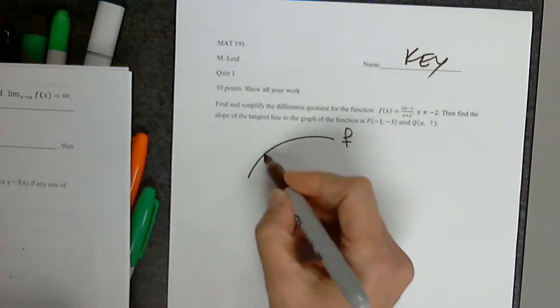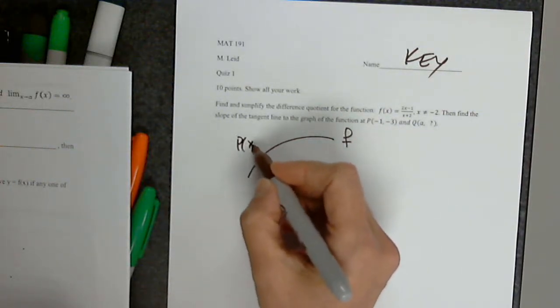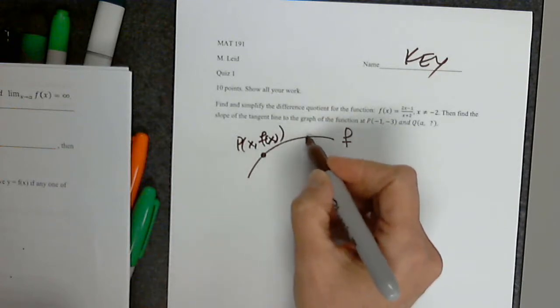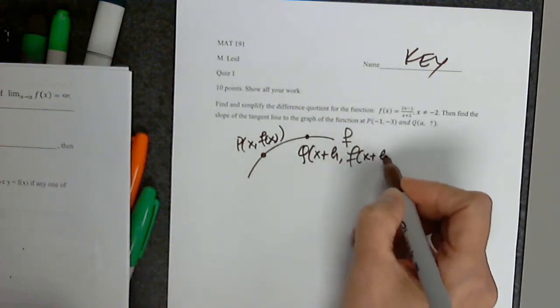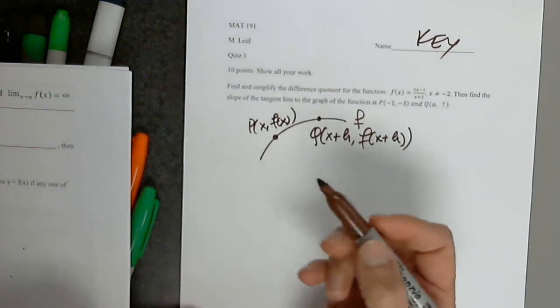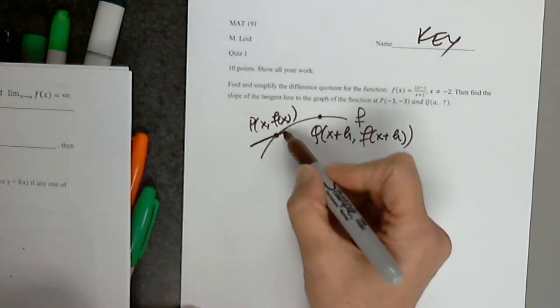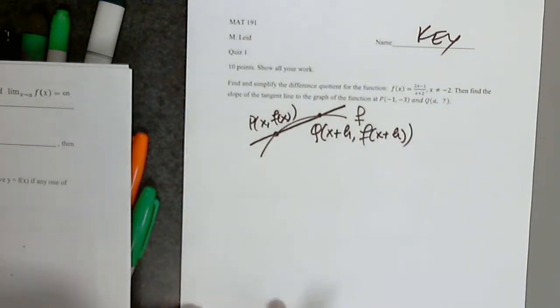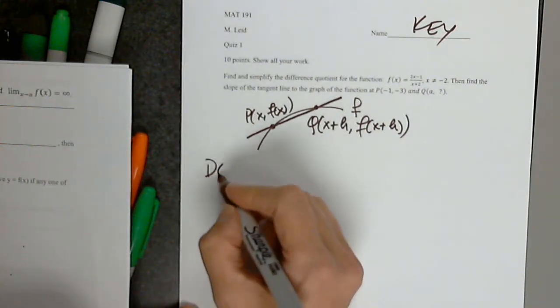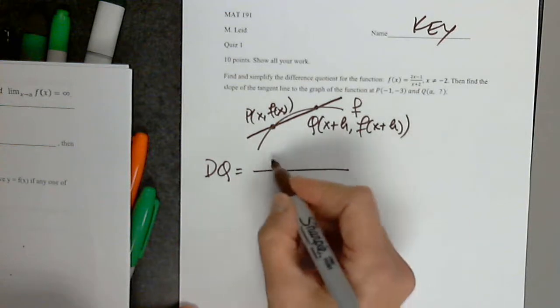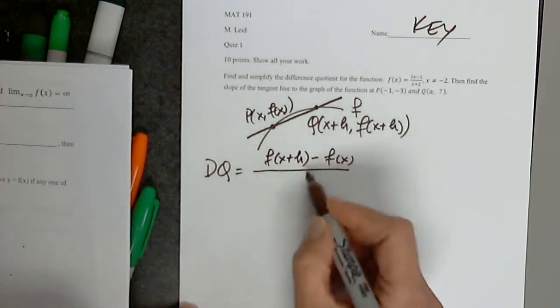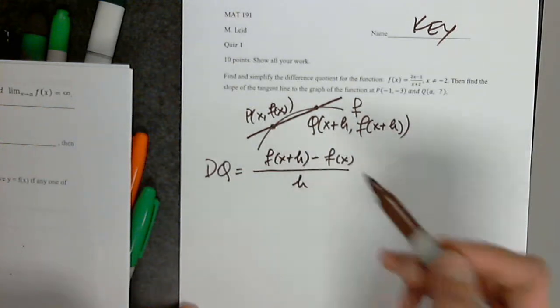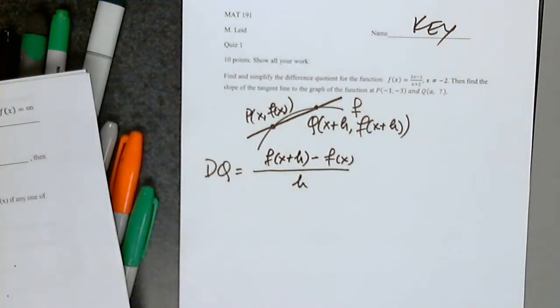This is a function, and this point, let's say it's (x, f of x), and this point is Q, (x plus a little bit, f of x plus a little bit). So the difference quotient is nothing else but the slope of the secant line. That's the difference quotient, which by definition is f of x plus h minus f of x, divided by h. X plus h minus x is h. So this is our difference quotient, and we should never forget it.